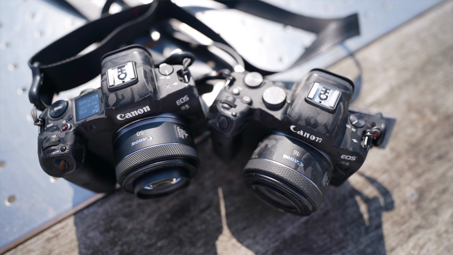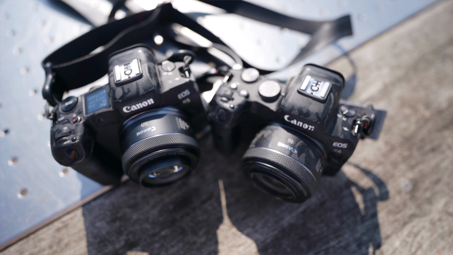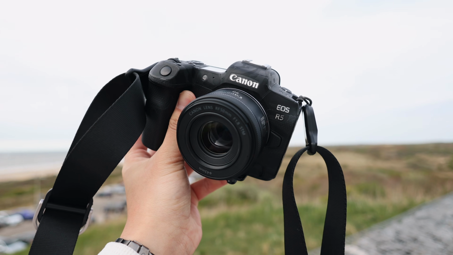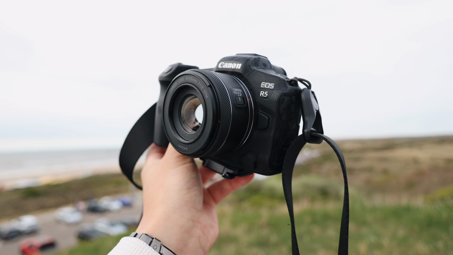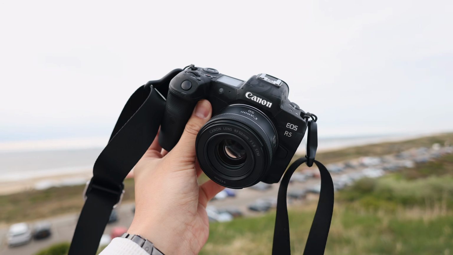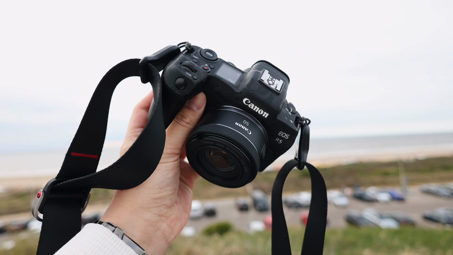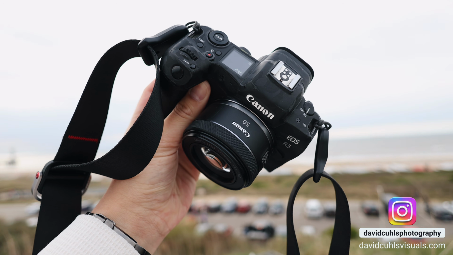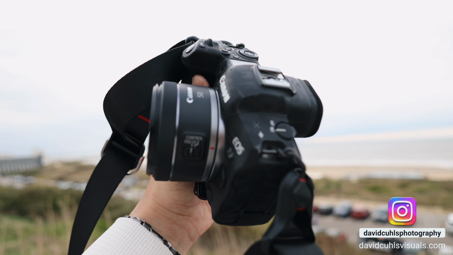There are flaws, as mentioned earlier, with the focusing, and also with the fact that it's not really weather sealed, though that is expected, and also the fact that it does have a little bit of lens flare, if you are into it or not. That's really down to your aesthetics. But overall, I think that the benefit of this lens really outweighs the flaws of this particular lens, and I hope that this helps you somewhat.